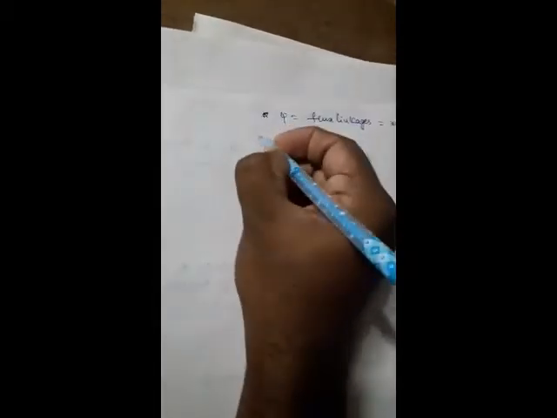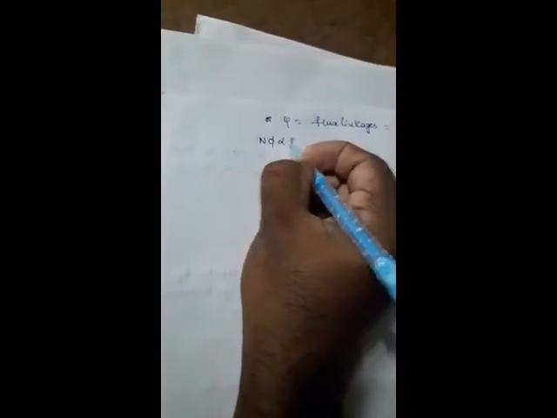The flux linkage is represented with psi. Psi, the flux linkages, is equal to n phi. These flux linkages are proportional to current.